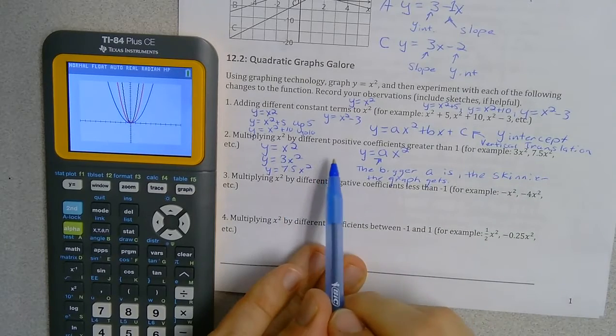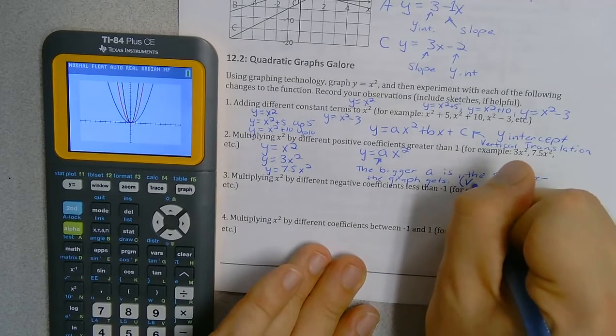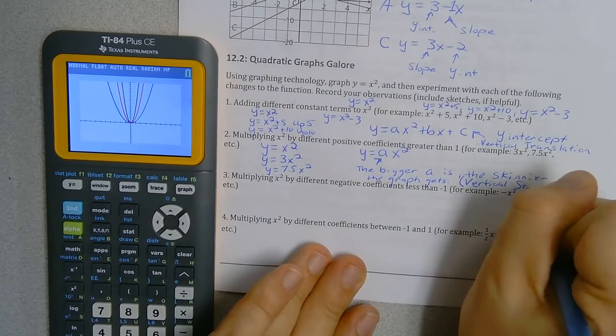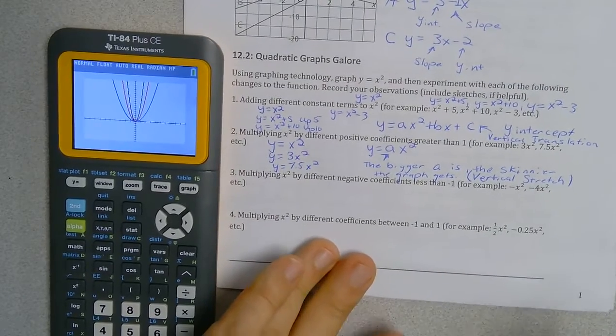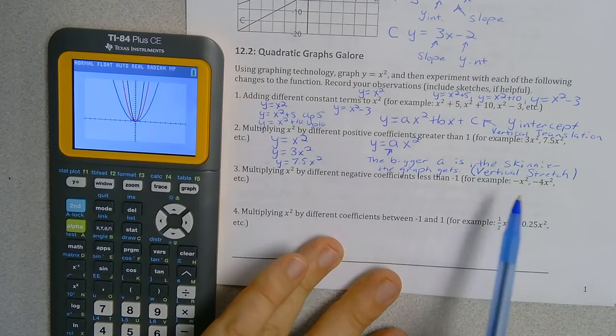And that definition right there, we would actually call that a vertical stretch. And then we're also going to look at, well, what happens if I multiply by negatives?